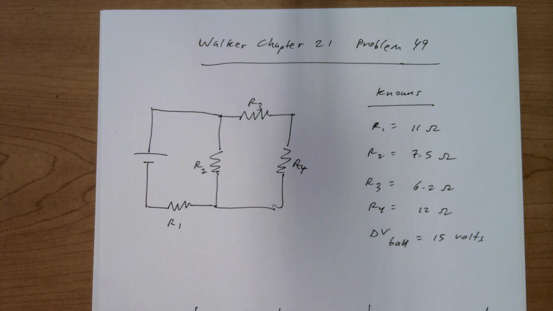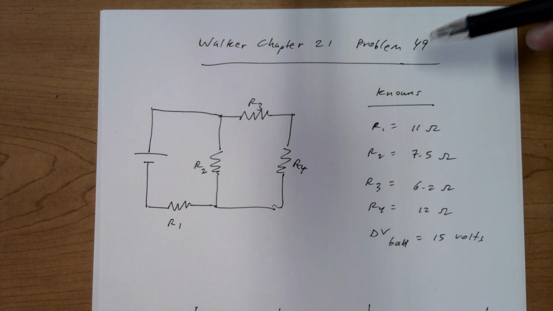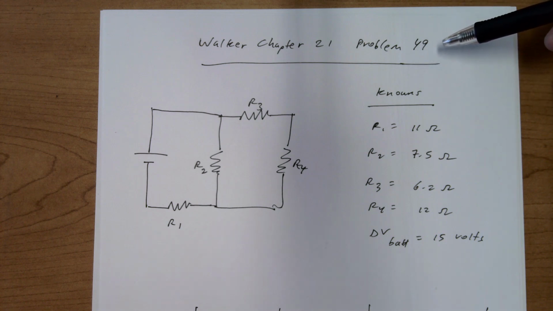Okay, we're going to work an example problem with a network of resistors and finding the equivalent resistance of the network, and then using the equivalent circuit to determine all of the different currents and voltage differences in the original circuit. And so this is a problem from the Walker textbook, Chapter 21, Problem 49.